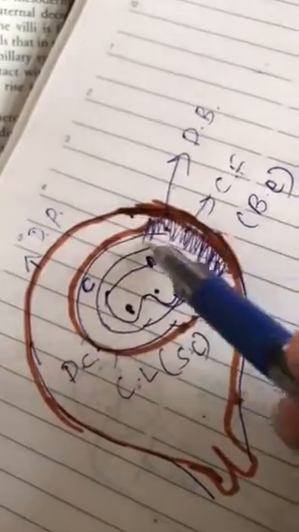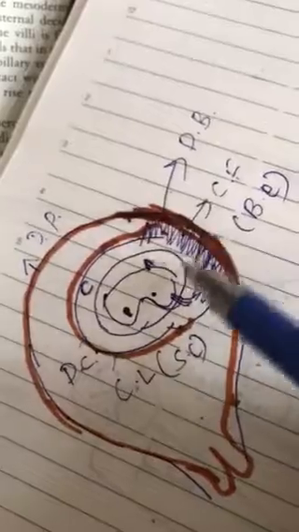In future, this part of the decidua will be transformed into the placenta, which is important in the transportation of nutrients and gases.